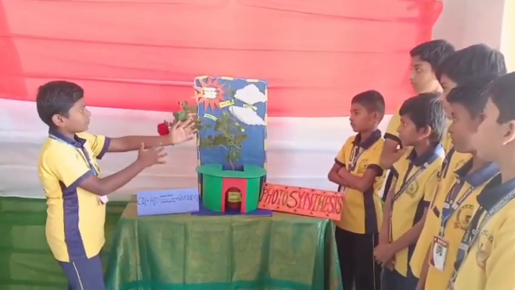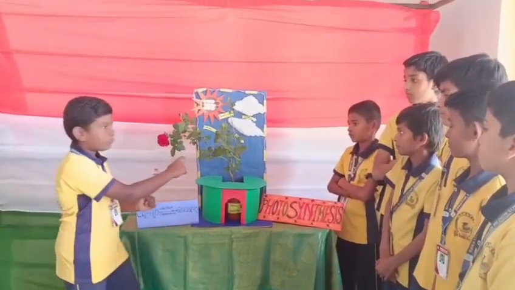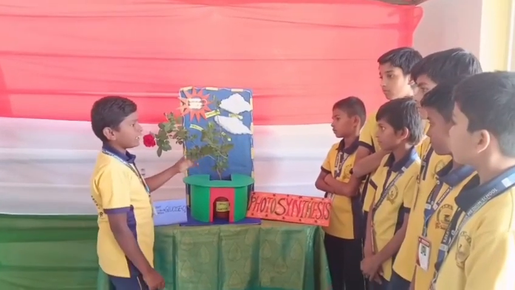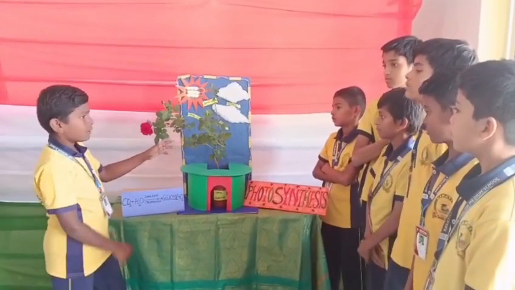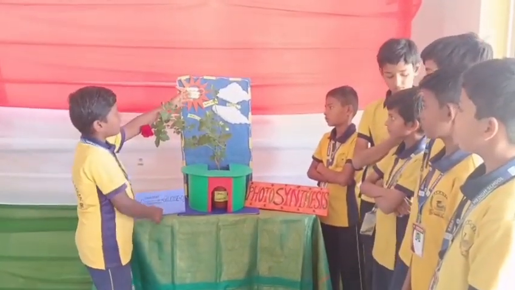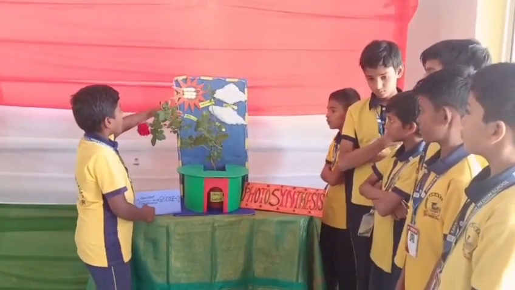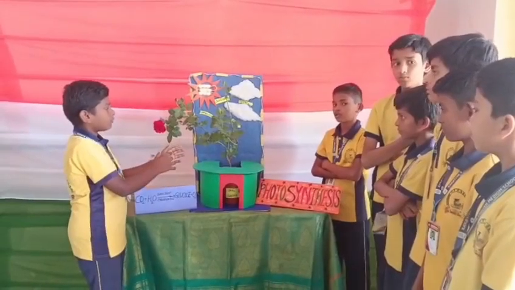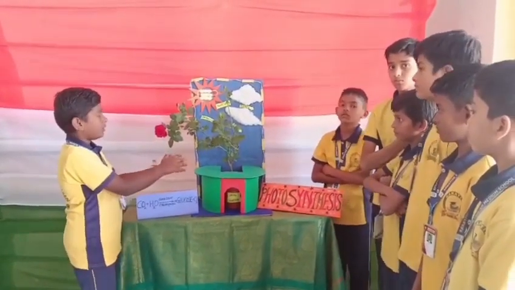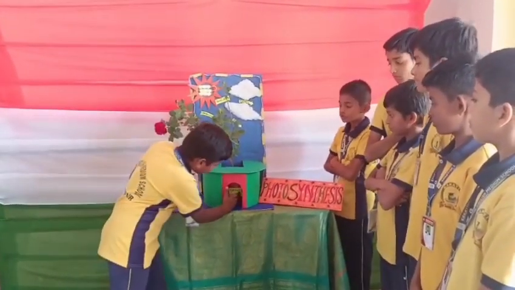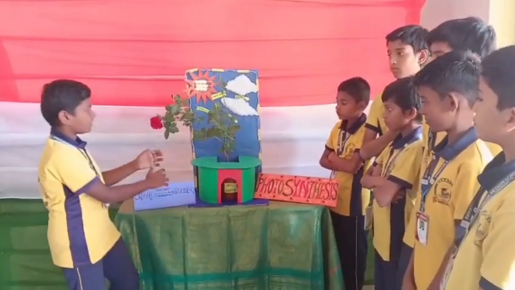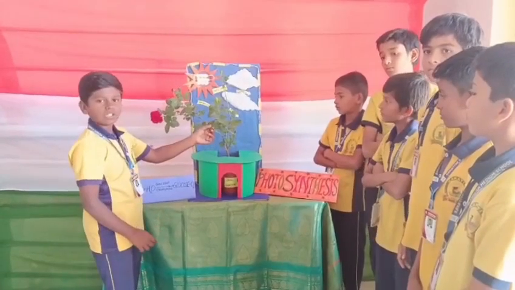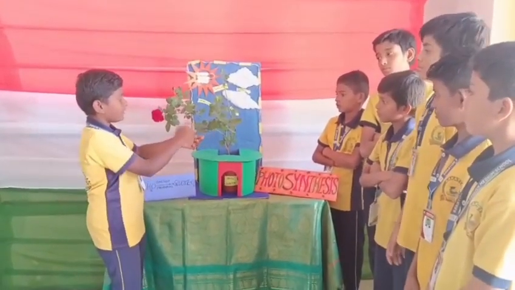Now let's see the process of photosynthesis. Photosynthesis is nothing but preparing its food in its own way. Here sunlight, clouds, oxygen, carbon dioxide, glucose and many other parts are there in photosynthesis. Roots absorb the water from the soil and send it to the leaves. Leaves are green in color because chlorophyll is present in the leaves.